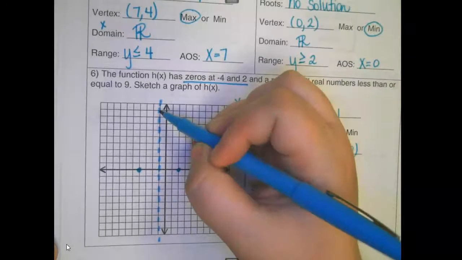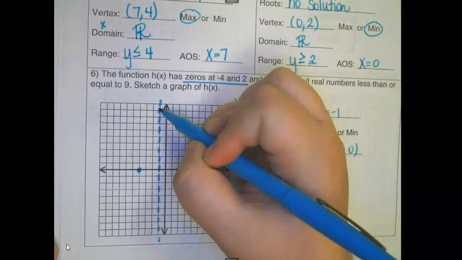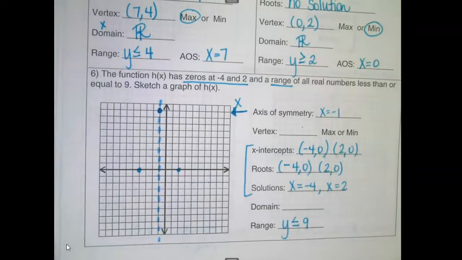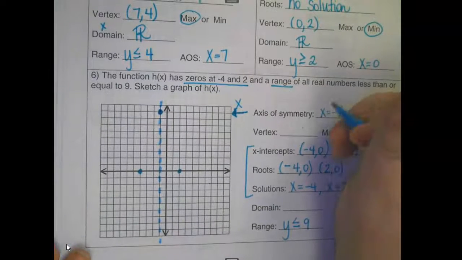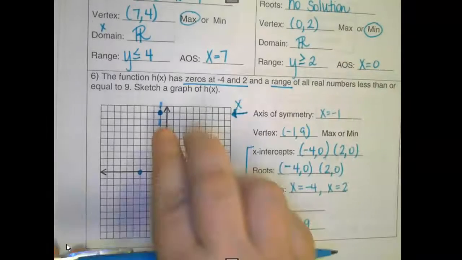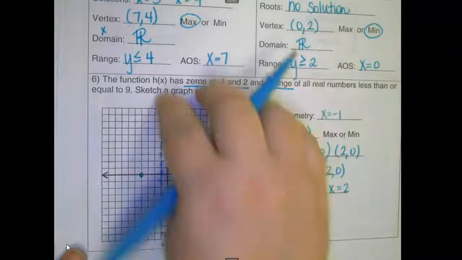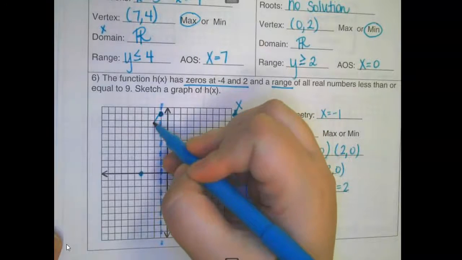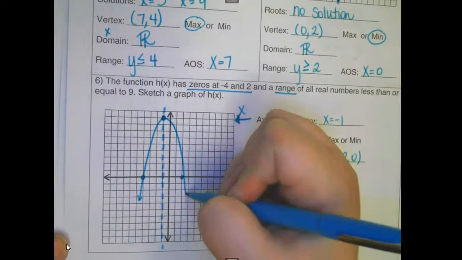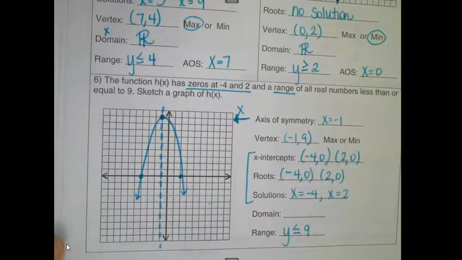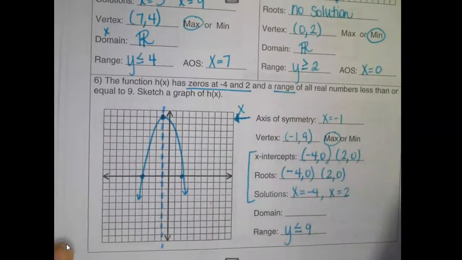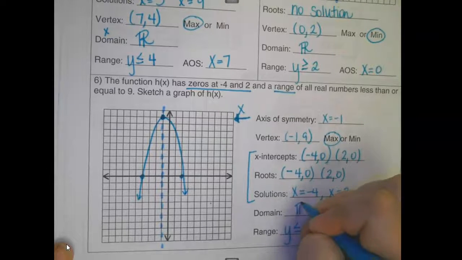I know that this is the highest it can go, and this is the center. So that is where my vertex is going to be. Now I know it's going to open downward, because if it's open upward, then my y could be above that. So I know that it's going to go this direction. From there, I can see that I have a max and that my domain is all the real numbers.